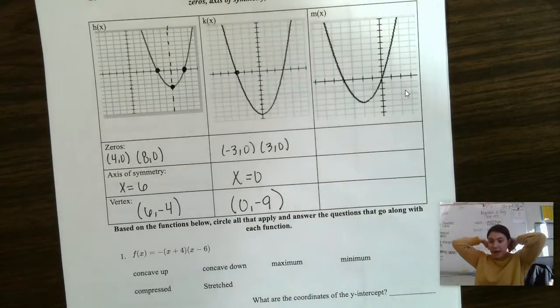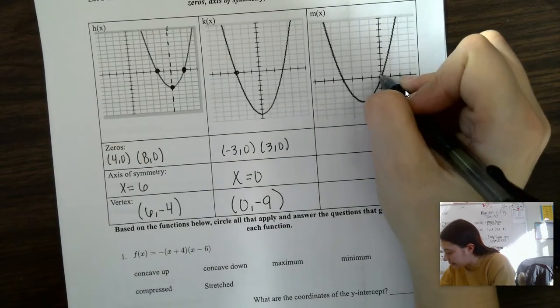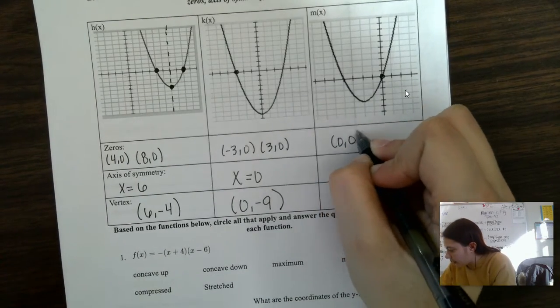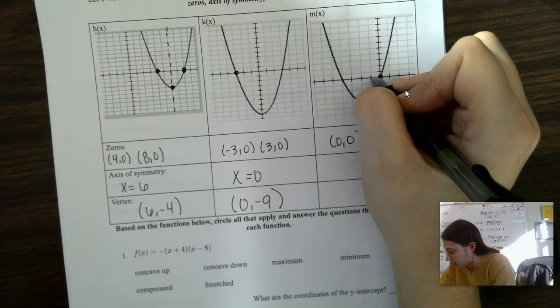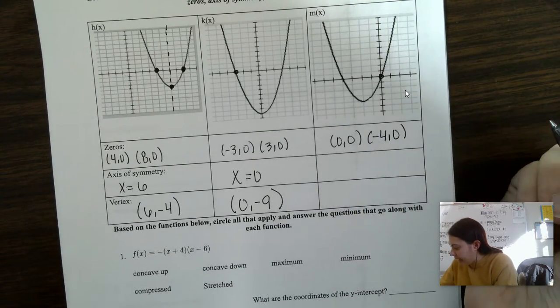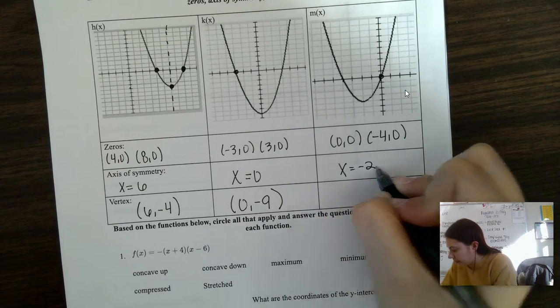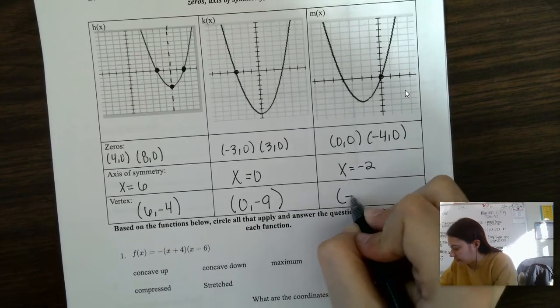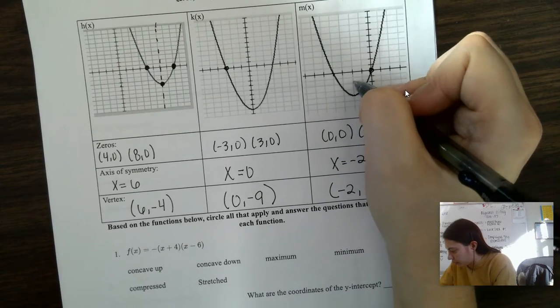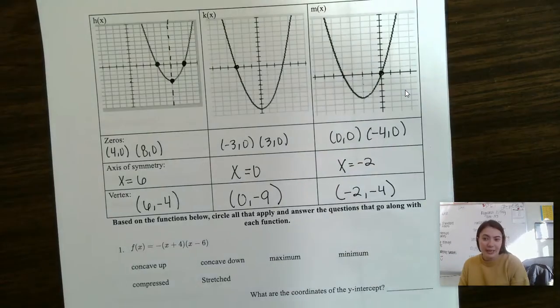Okay, now in our next problem, m of x, we have an x-intercept here at 0, 0. We have an x-intercept here at 1, 2, 3, 4: negative 4, 0. We have an axis of symmetry here where x is equal to negative 2. And we have a vertex at negative 2, 1, 2, 3, 4: negative 4. And hopefully your answers match mine.